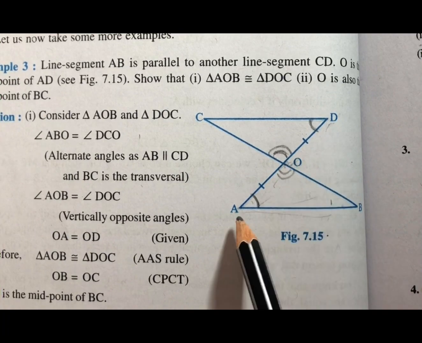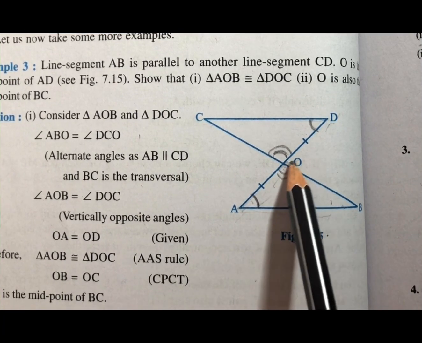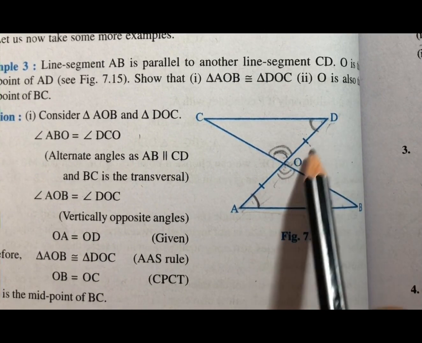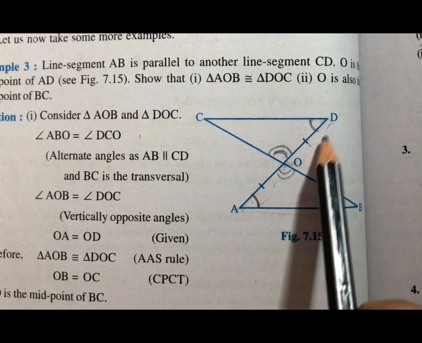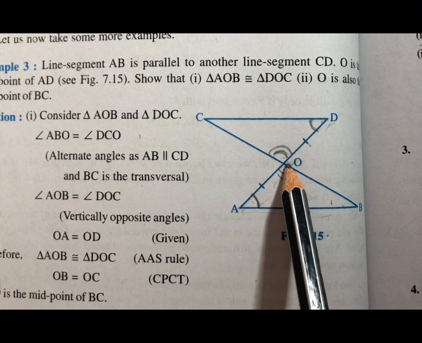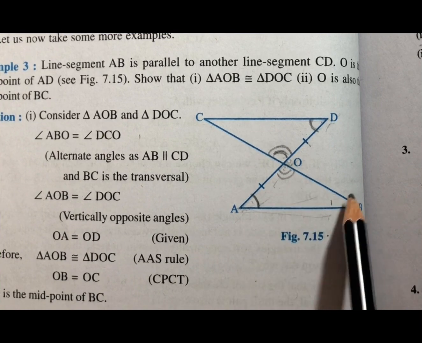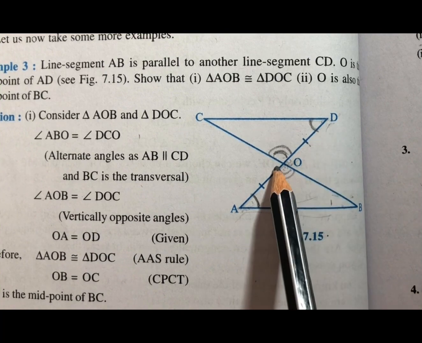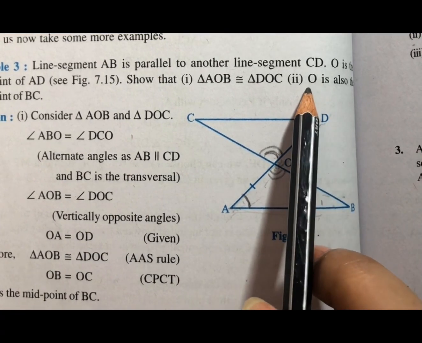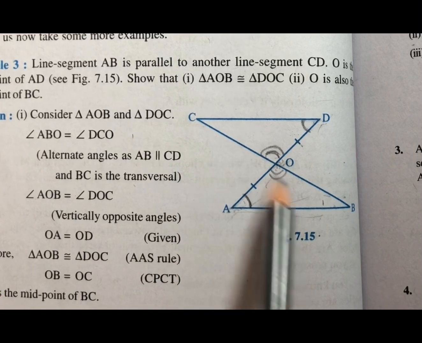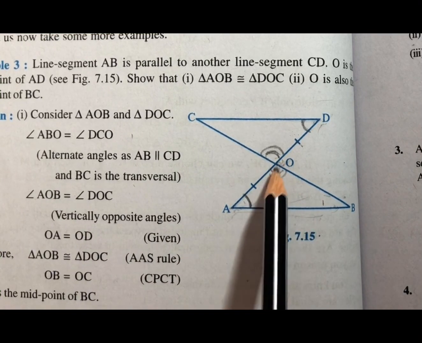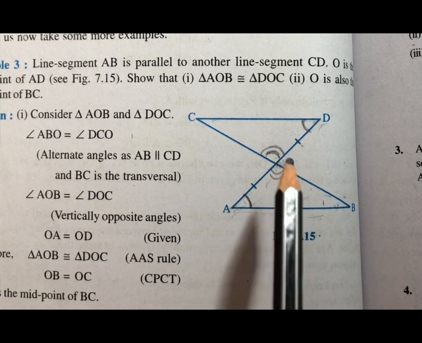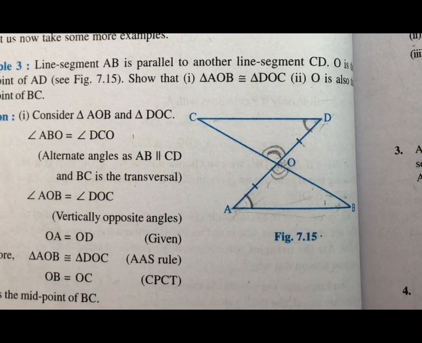And it is given O is the midpoint of AD. So OA is equal to OD. So two angles and one side. So according to the AAS congruence rule, triangle AOB will be congruent to triangle DOC. It is proved. And now we have to prove O is the midpoint of BC. So according to CPCT, OC will be equal to OB. So O is the midpoint of BC.